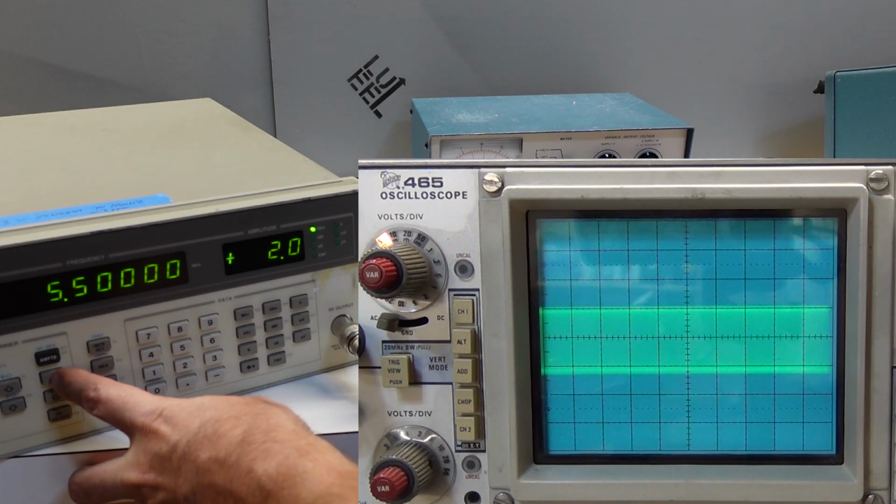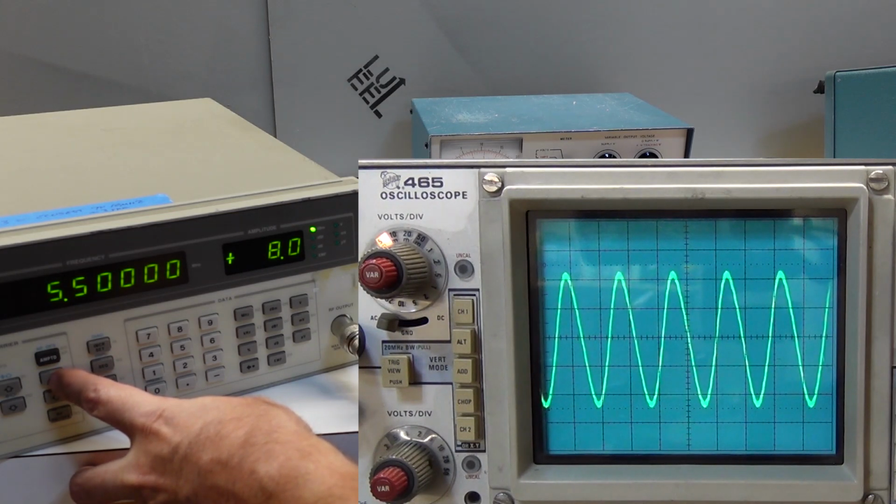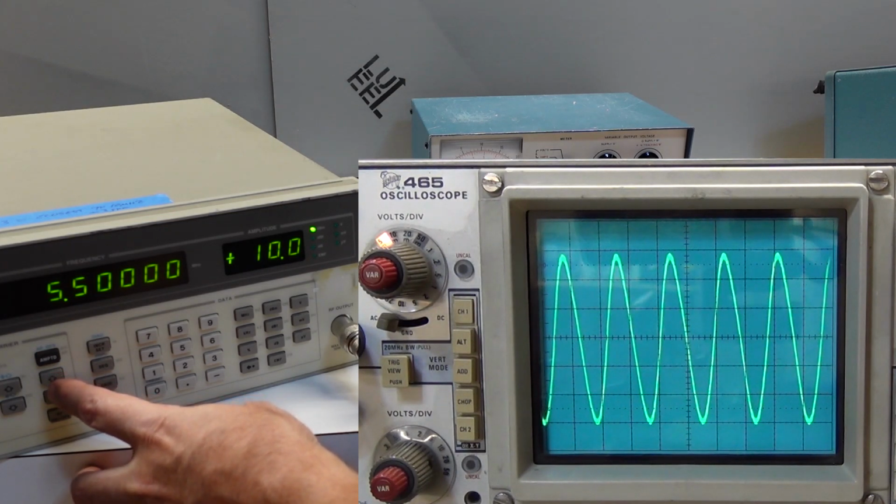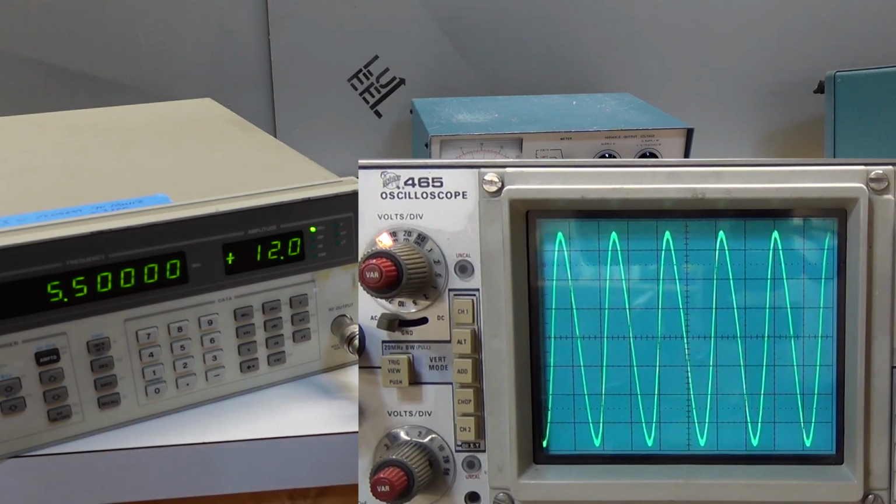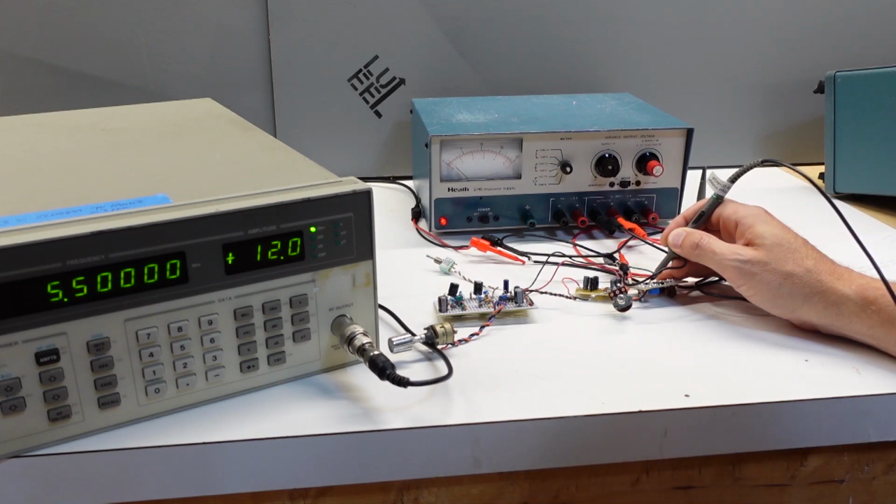Let me increase the RF strength. All right, so plus 10 dBm is just barely meeting it. If I go to plus 12, that's pretty good. That's around 350-ish, so I'm well within that range. So I've got my signal ready to go now.